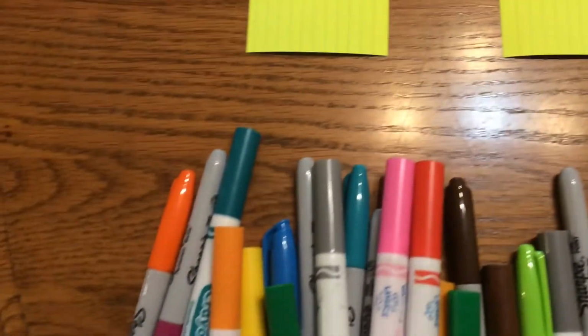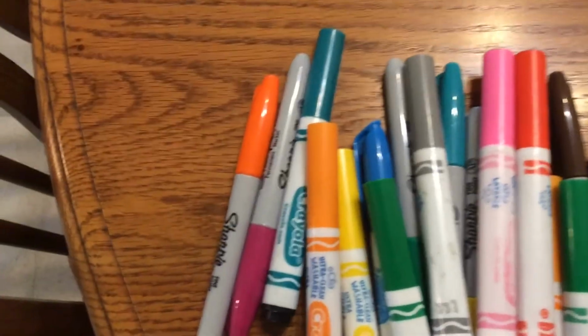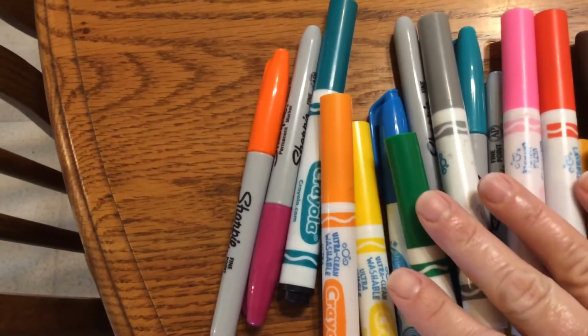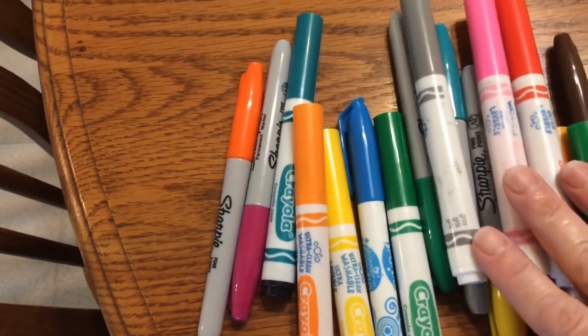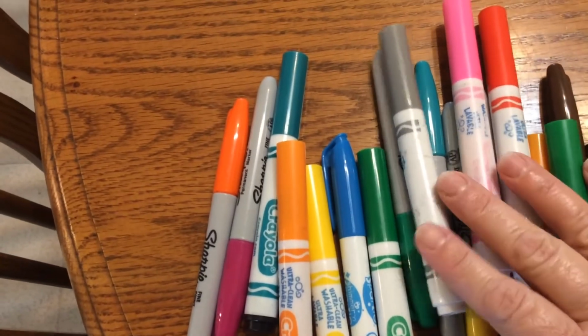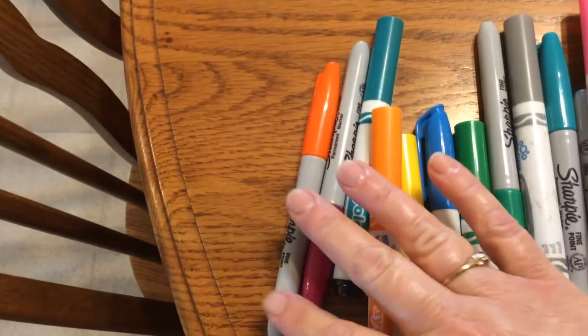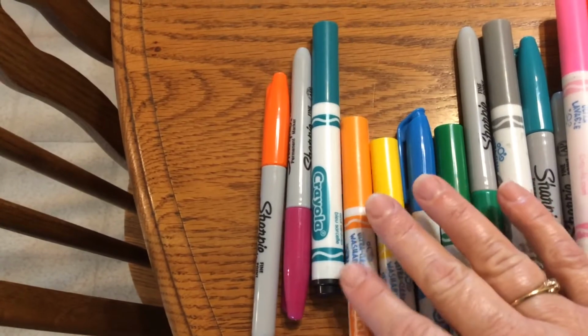This is a pretty easy lesson compared to some of the other lessons. And what we're going to do is look at the items we have. We have markers here, and how can we sort them differently? And so we see that we have some Sharpies, and then we have watercolor.